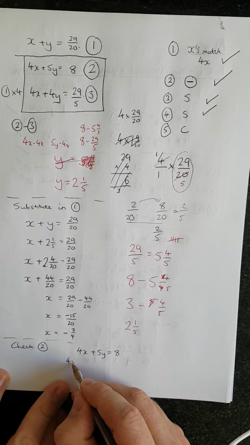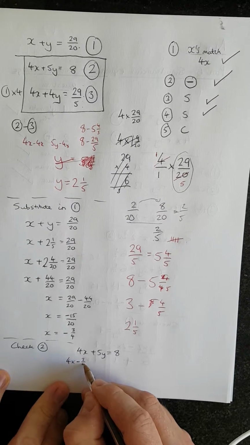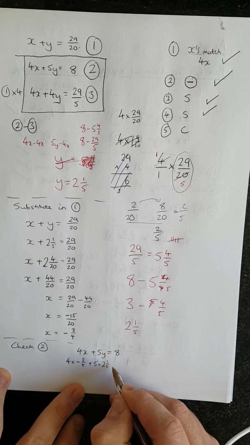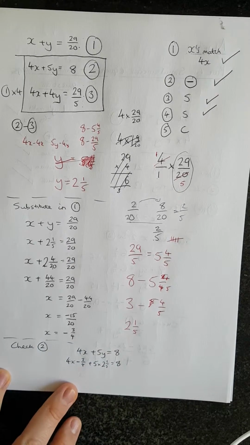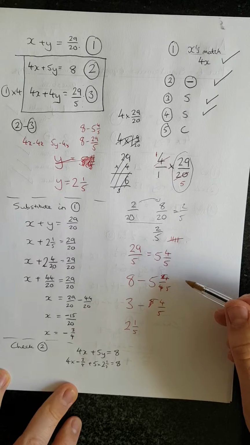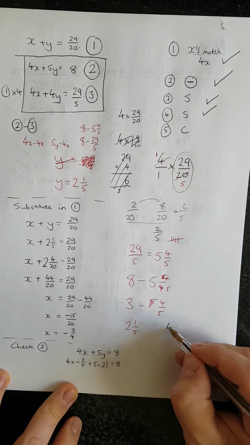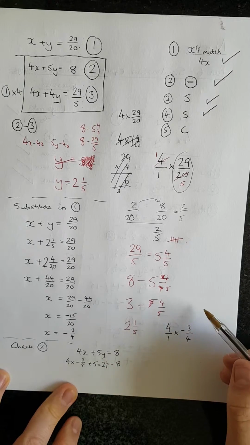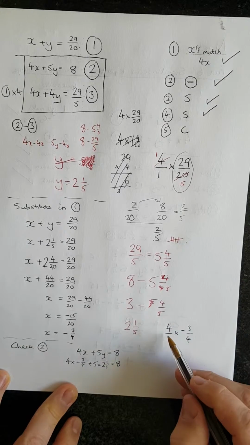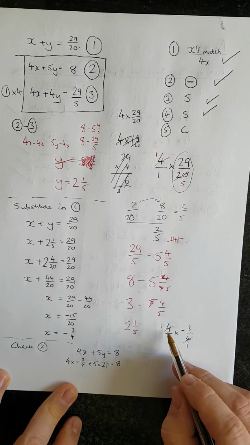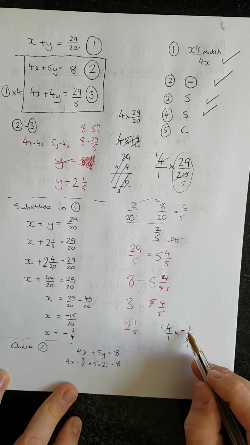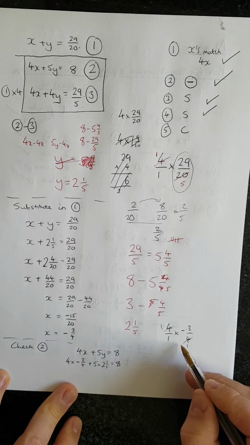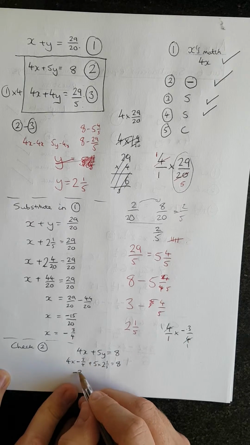That's 4 times minus 3/4 plus 5 times 2 and 1/5. So over here, 4 over 1 times minus 3/4. So the 4's cancel out. So it's 1 times minus 3, which is minus 3, and 1 times 1, which is 1. So it's just minus 3.